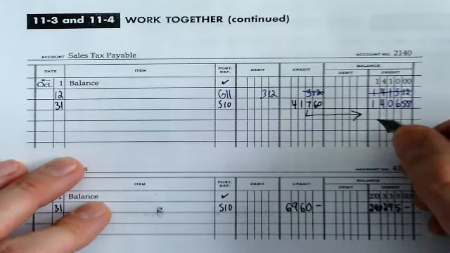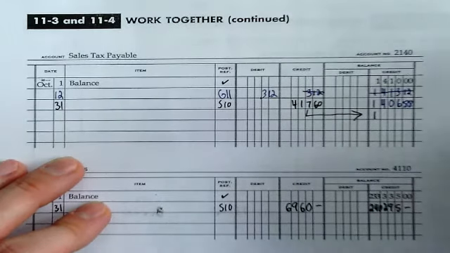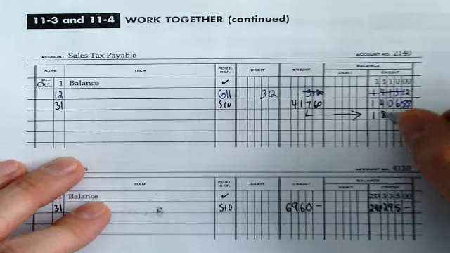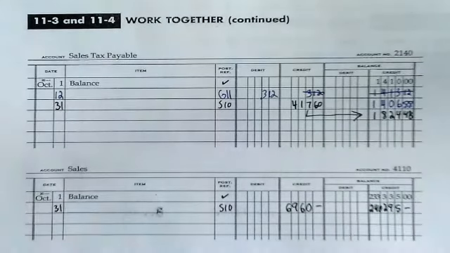What is it? $18,24... what was it? 28? 48. Good. Okay.